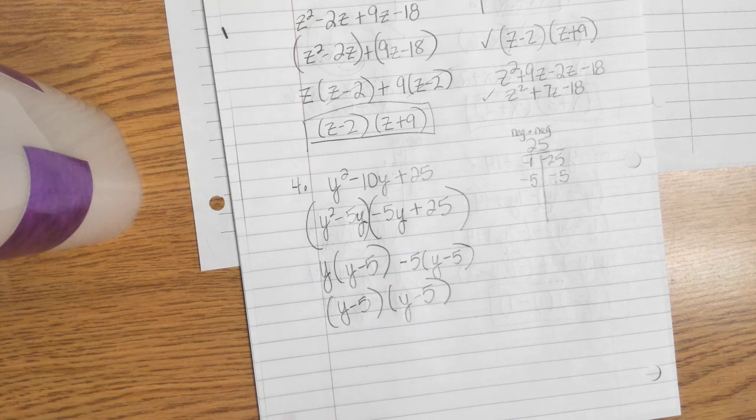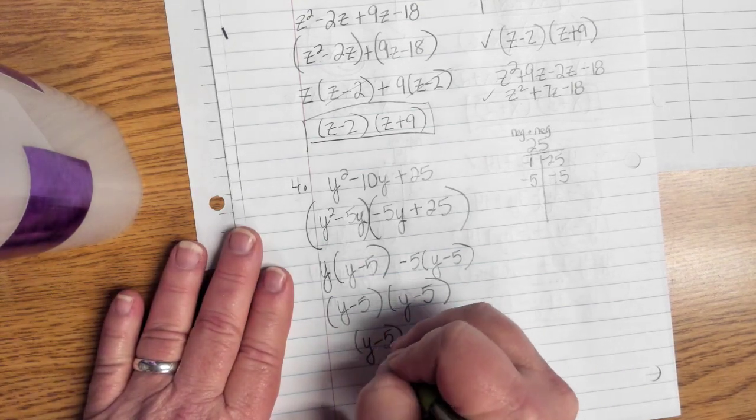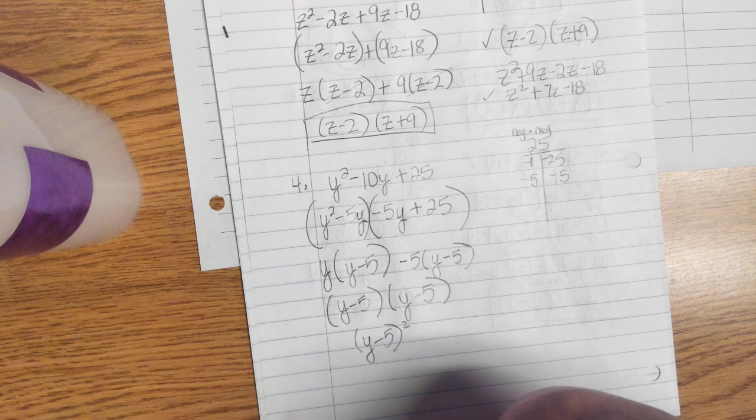What's another way I can represent 3 times 3? 3 squared. So y minus 5 squared. So I can do y minus 5 squared. Same thing.